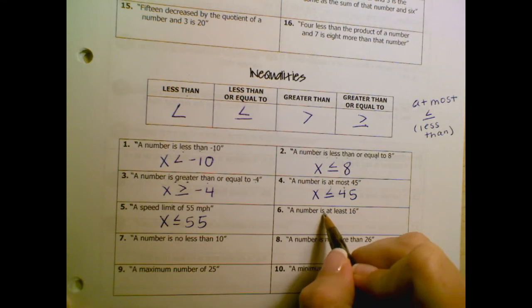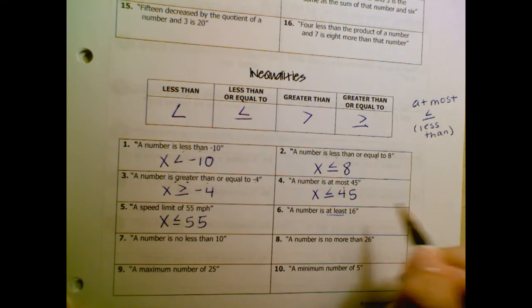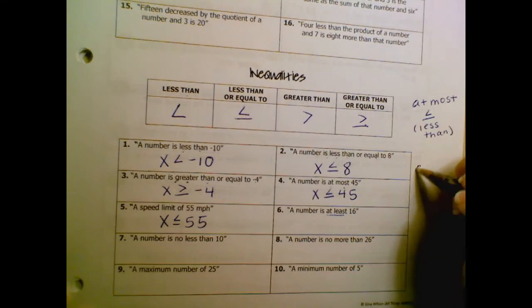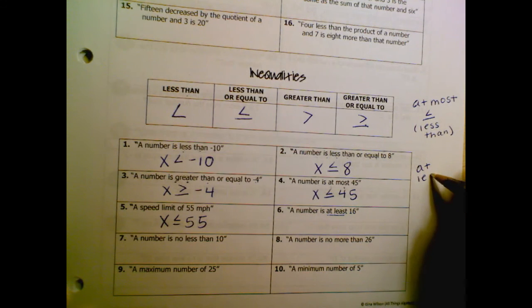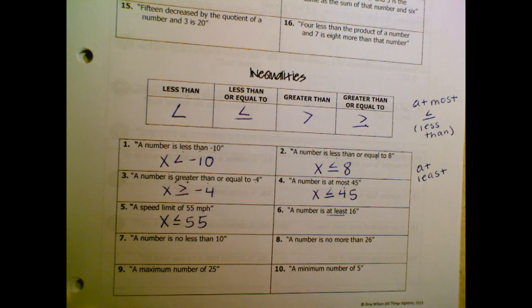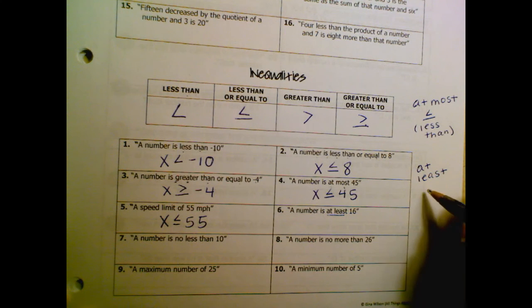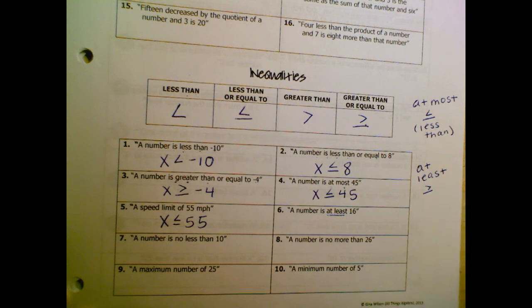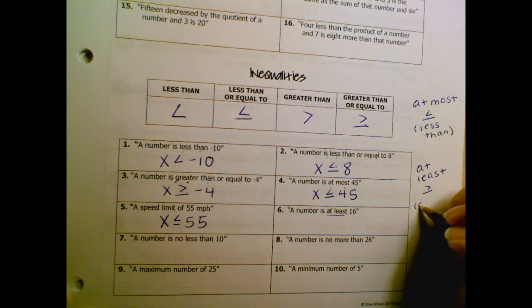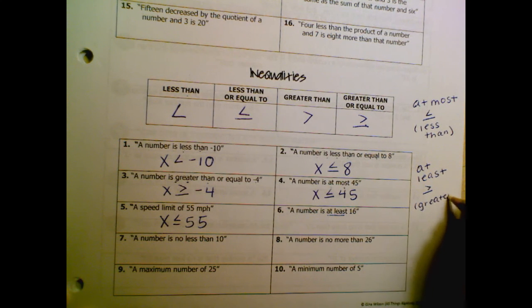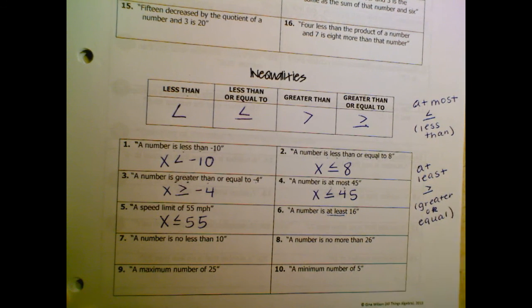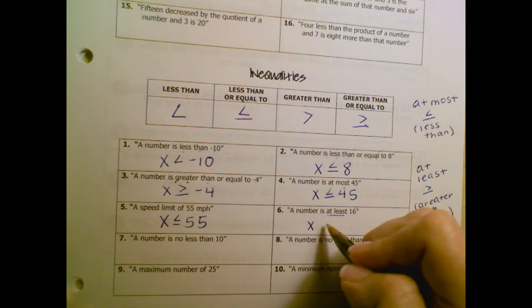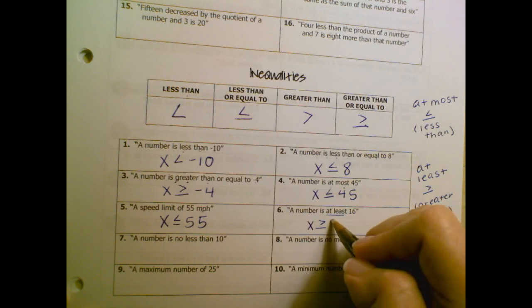A number is at least. We see this quite a bit in word problems. At least, we are using the greater than or equals symbol. So a number is at least, so it can be higher than 16. At least 16.